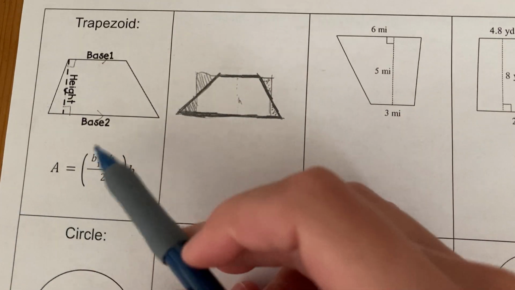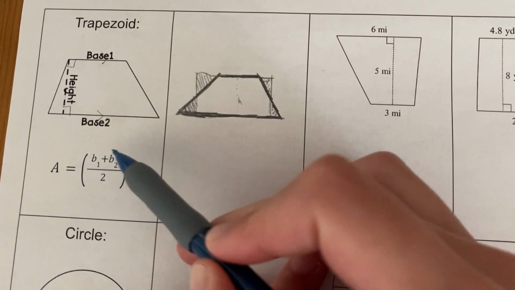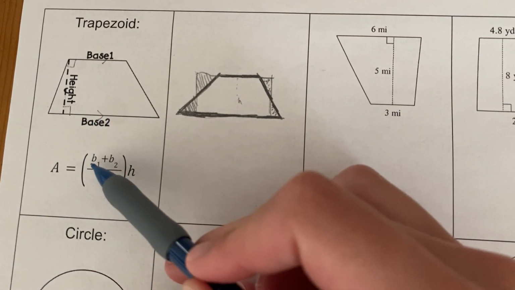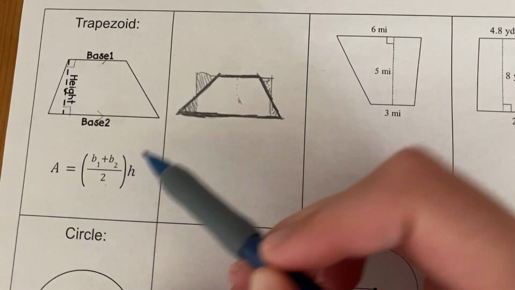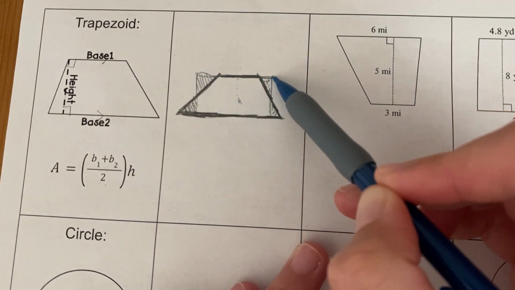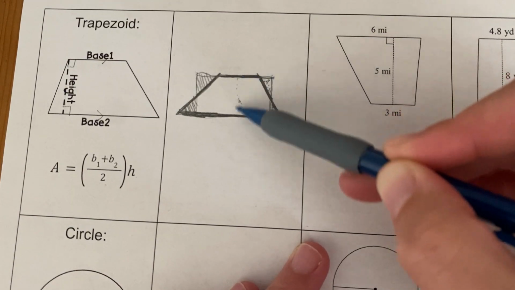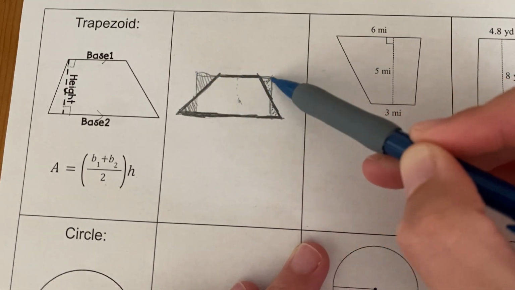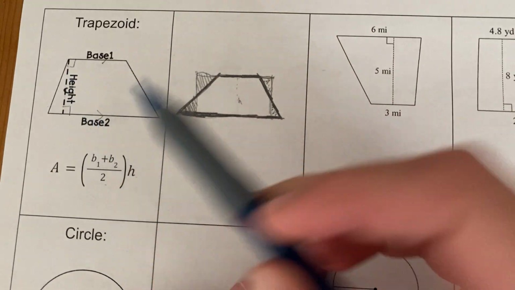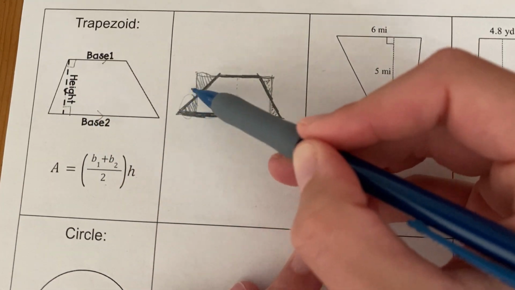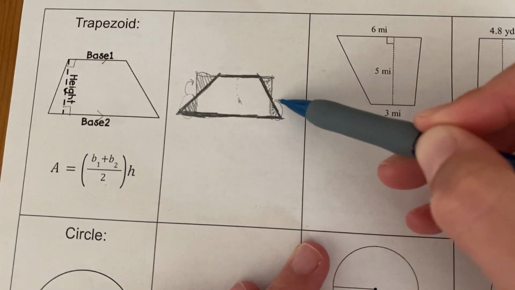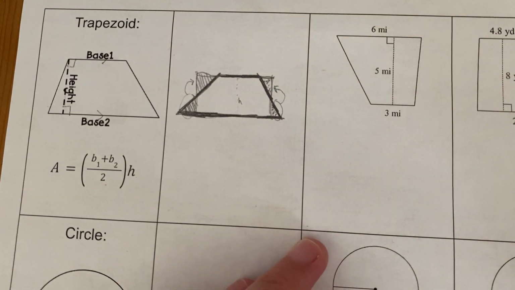So the first thing I'm gonna do is find the average of the two bases. So that's where the base plus base divided by 2 comes from. And then that's gonna be this length. And then I'm gonna multiply it by the height. And that's gonna be this, right? And then that's just gonna give me the area of this rectangle, which is the same as the area of the trapezoid, right? Because I could take this little piece and put it here, and this little piece and put it here. All right, so that's why it works.